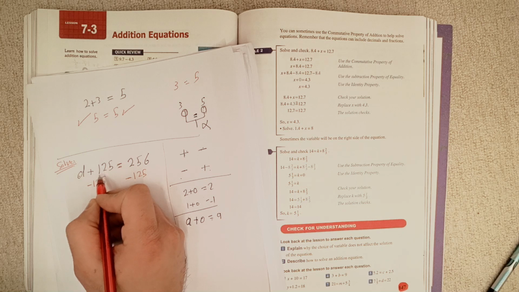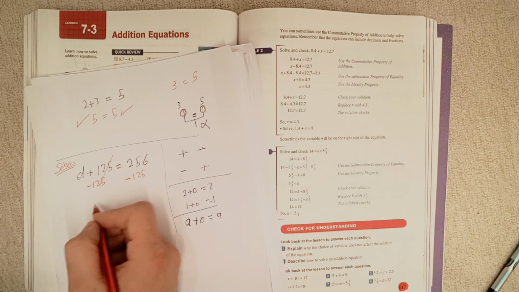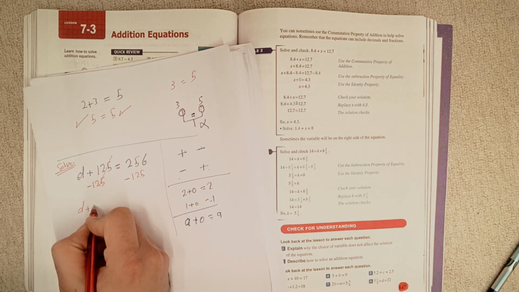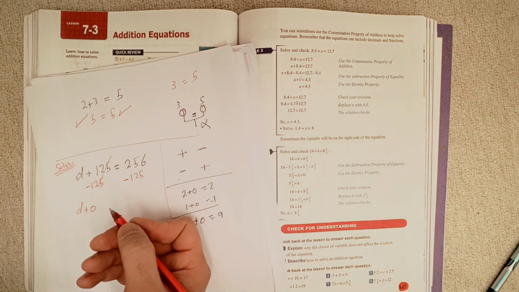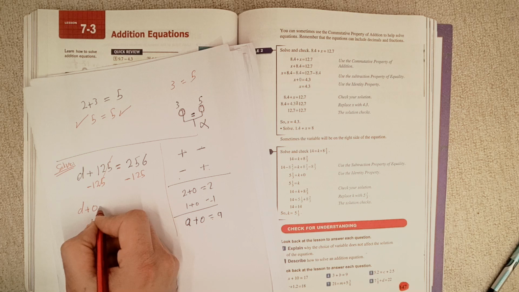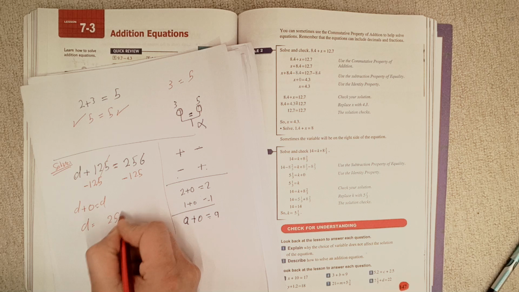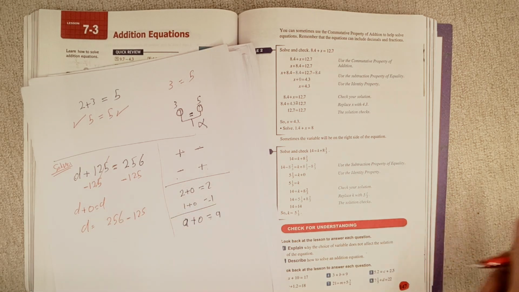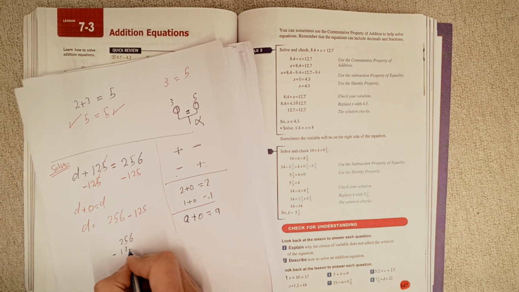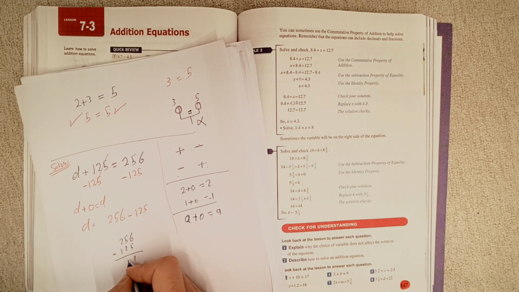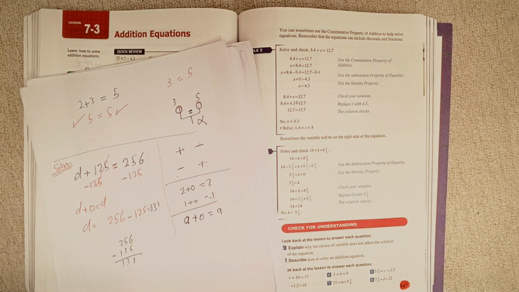So plus 125 and minus 125 cancel each other, because 125 minus 125 is 0. D plus 0 is the same as D. So D is equal to 256 minus 125. 6 minus 5 is 1, 5 minus 2 is 3, 2 minus 1 is 1, so 131. So the answer is 131.